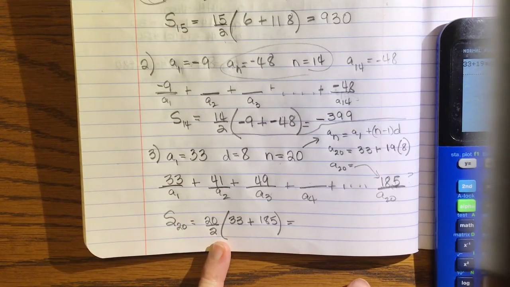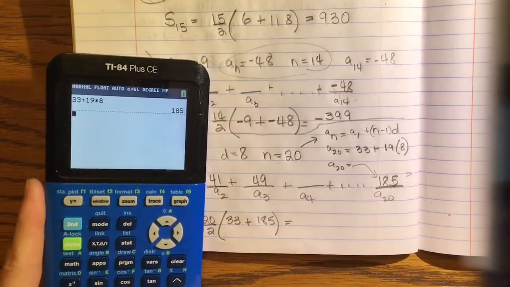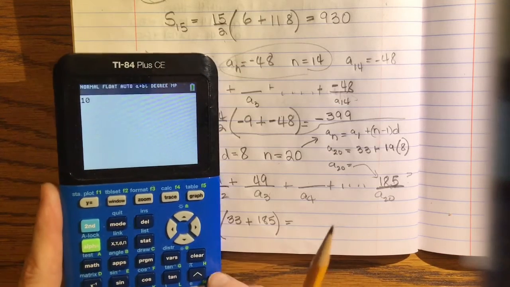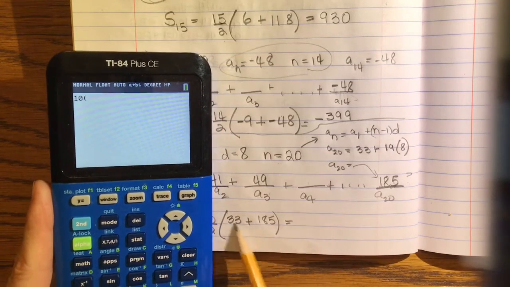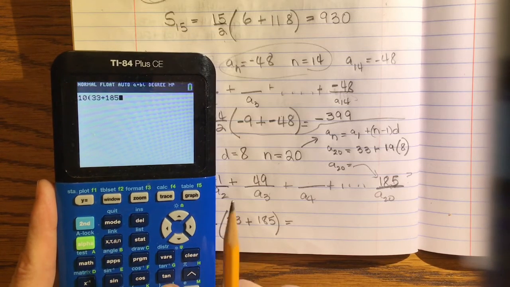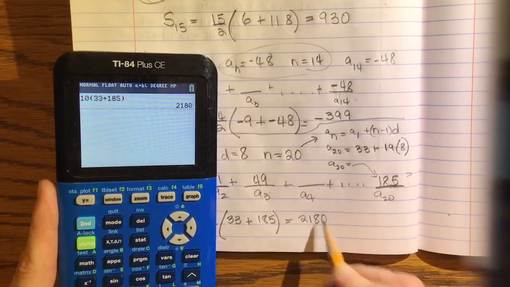So I'm going to go ahead and do, and of course, I'm never on the camera. Let's do it like this. I'm going to go ahead and do 10 times, and I've got 33 plus 185, and I got 2,180, and that's my sum.